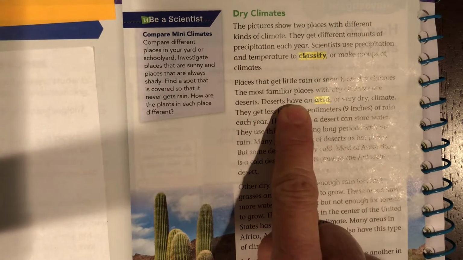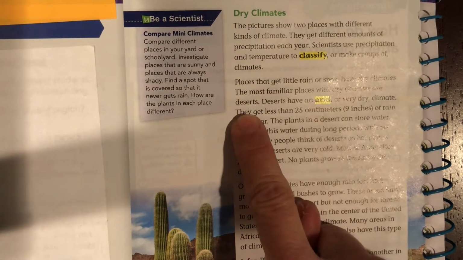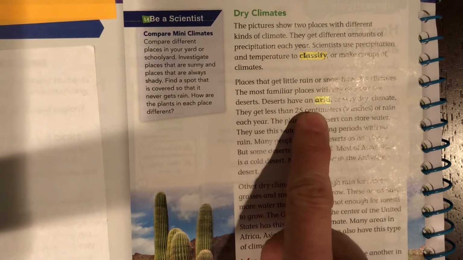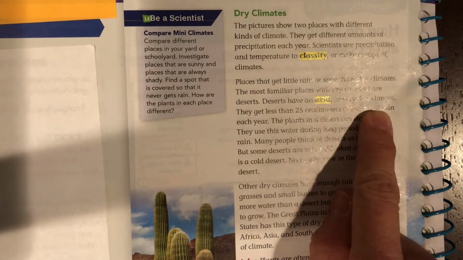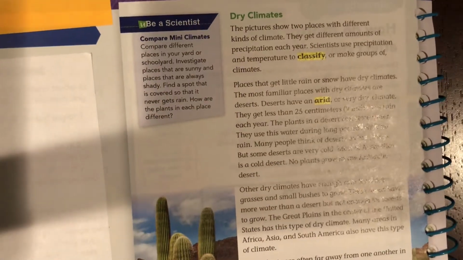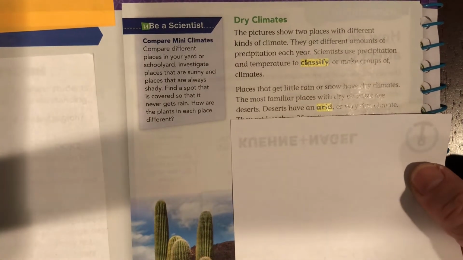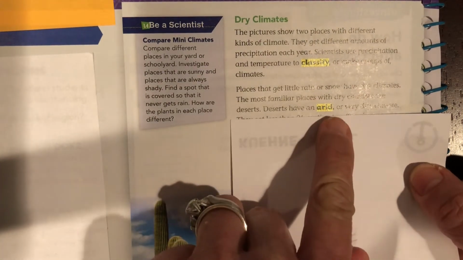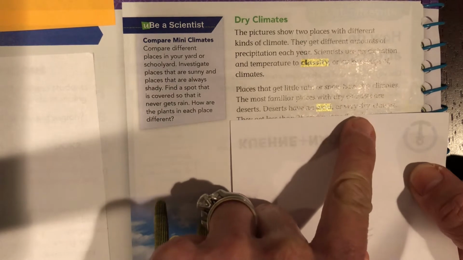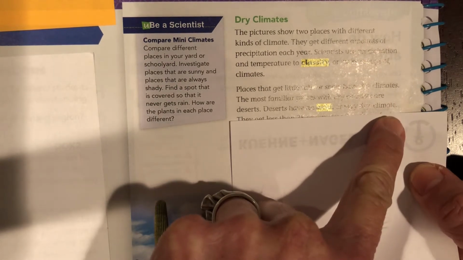The most familiar places with a dry climate are considered the desert. Deserts have an arid or very dry climate. Remember that we learned that sometimes the authors will give us a hard word and then they'll give us a comma, the definition, another comma, and they'll continue.